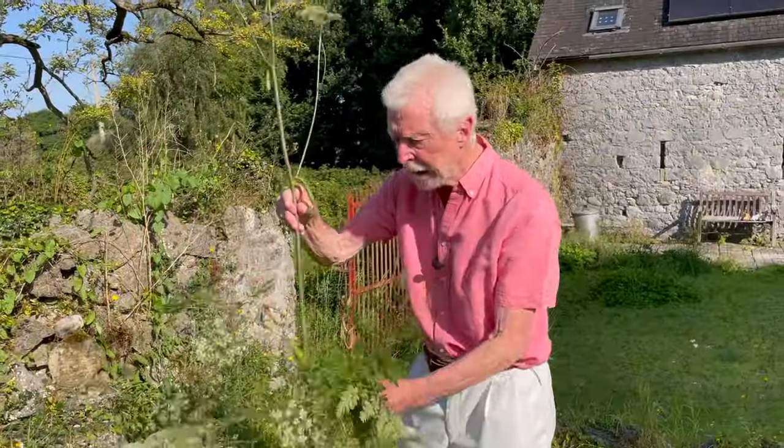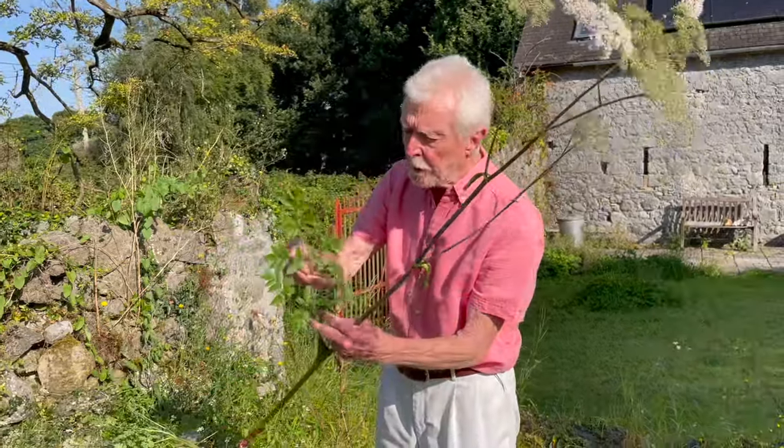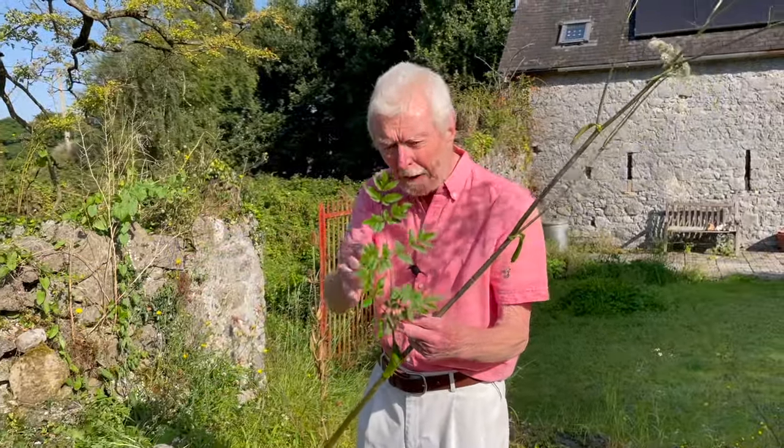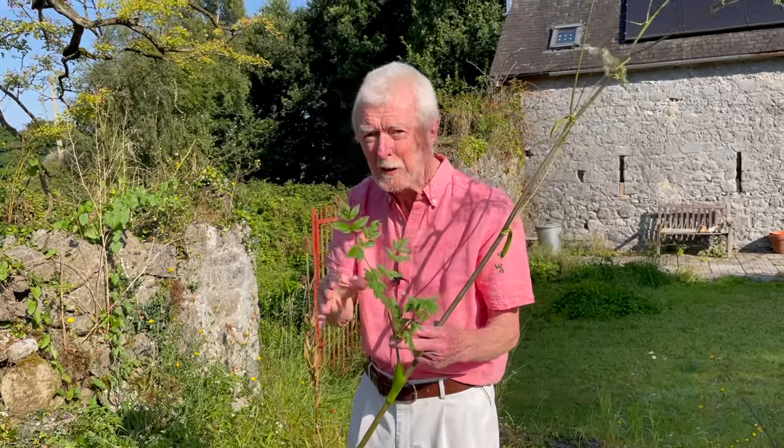And this is Angelica, where the leaf is much less finely divided into little segments. And the degree of division correlates to a broad extent with the availability of water.